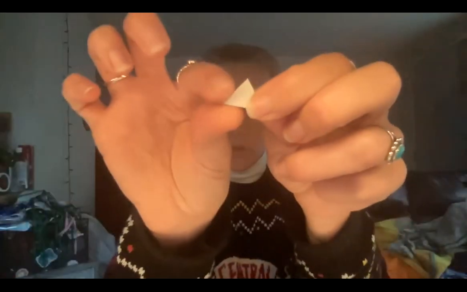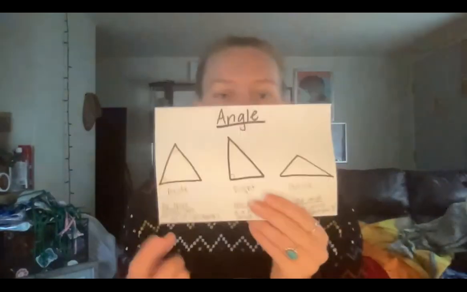And that is the end of our lesson. What you can do for fun is color your acute triangles, your obtuse triangles, and your right triangles. You can color them based on where you place them.